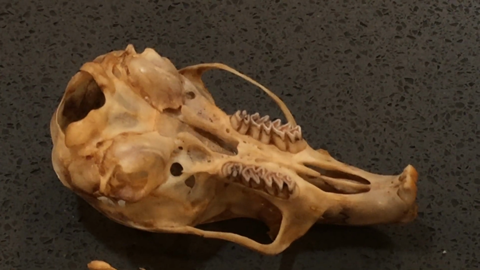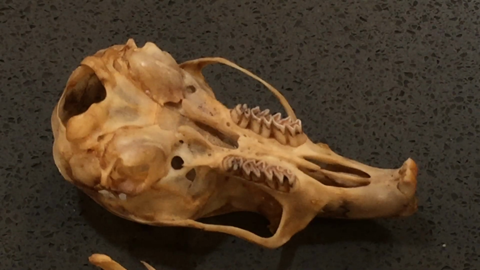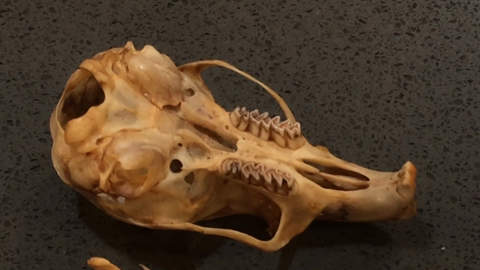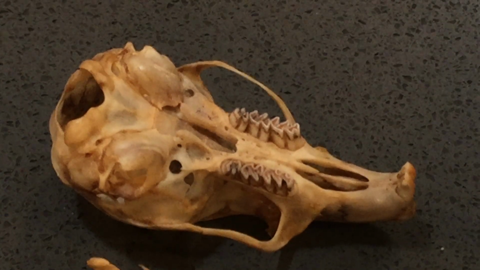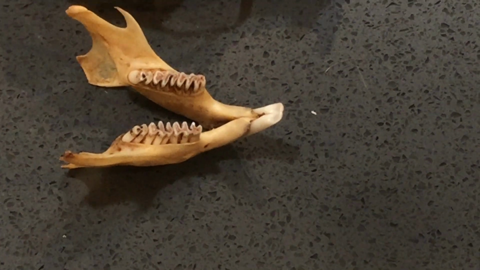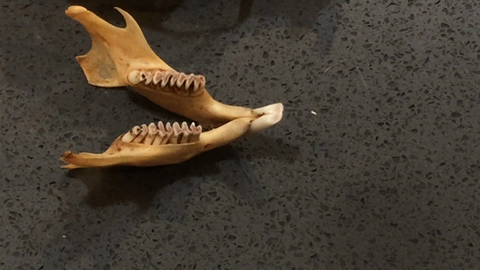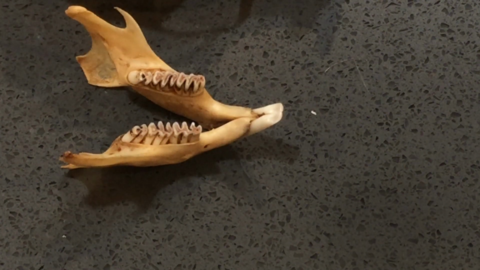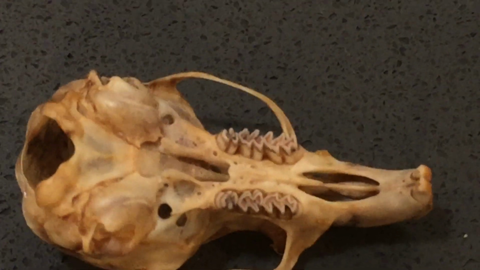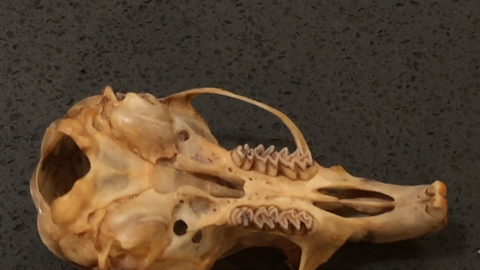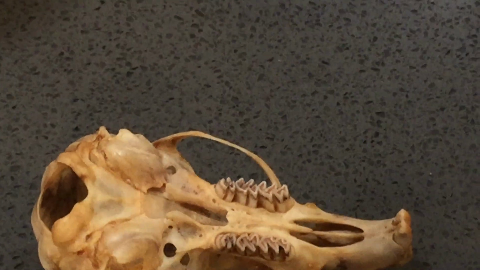Now, if you look in the lab manual, it talks more about this, but these arvicoline rodents, voles, lemmings, the muskrat, they all have this type of teeth. See this Christmas tree-like structure? And when you look down on the upper surface of the lower jaw, you can see that structure. So prismatic or Christmas tree-like. And you only see that in the arvicolinae.